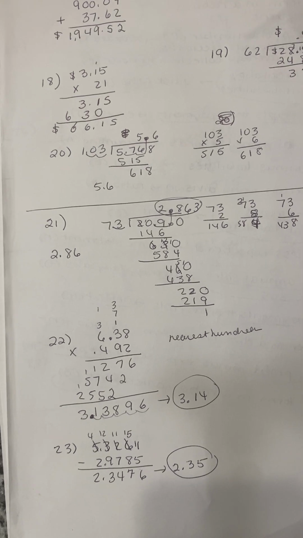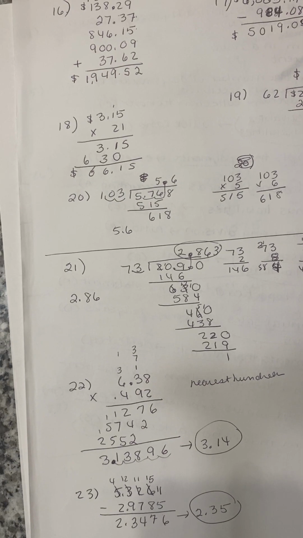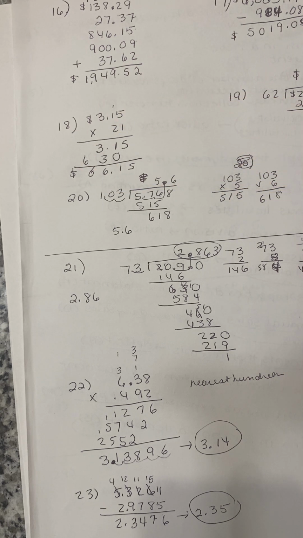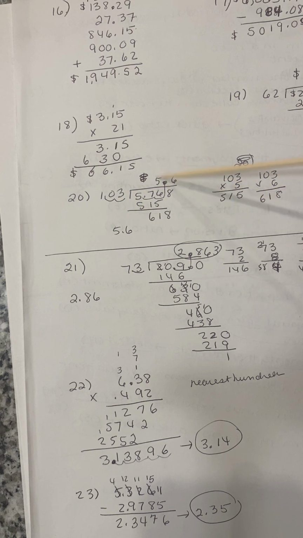Number 18 here. Number 18 is 3.15 times 21. Again, number 18, we already did number 18. I won't do that yet. Let's go to number 20.